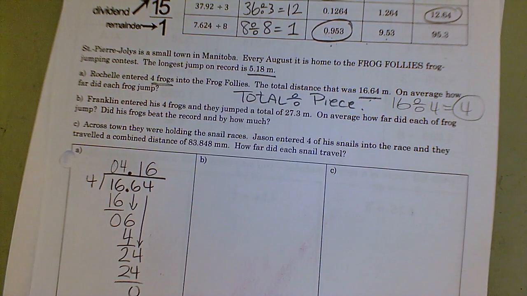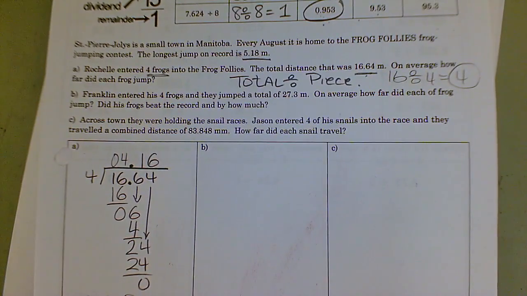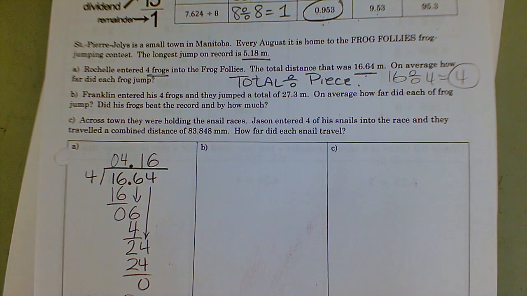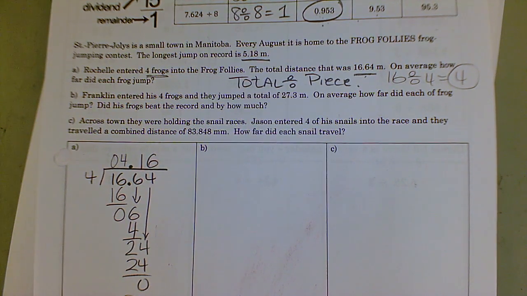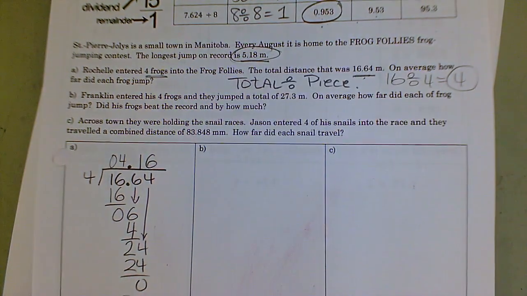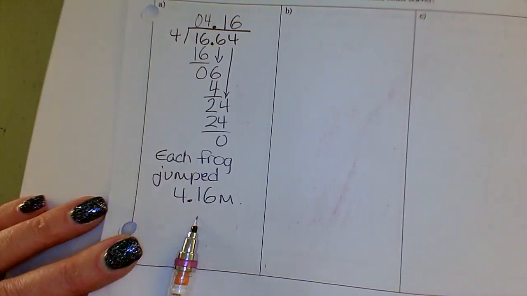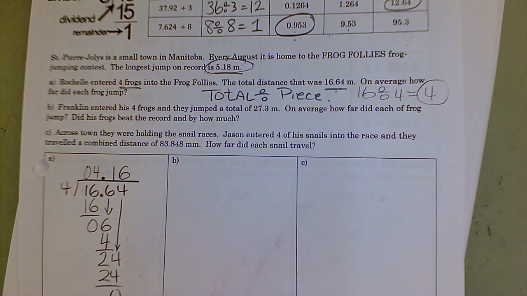We have another person, Franklin. He also enters 4 frogs, but his total jumps are 27.3. Okay, on average, how far did each frog jump? Did his frog beat the record, and by how much? All right, so the longest jump we said was 5.18. Let's see, this guy did not make it, right? Rochelle's frog did not jump the record. But let's see if Franklin's does.